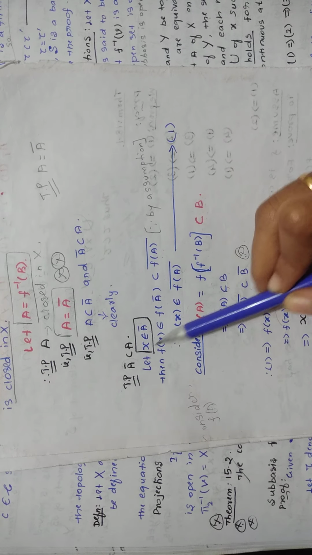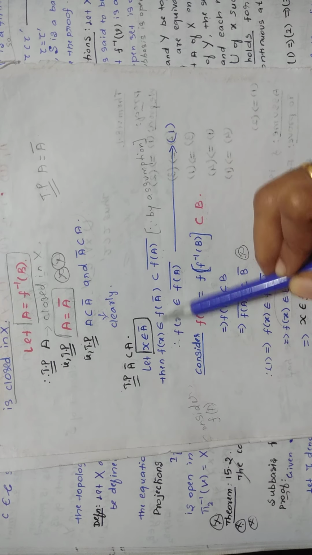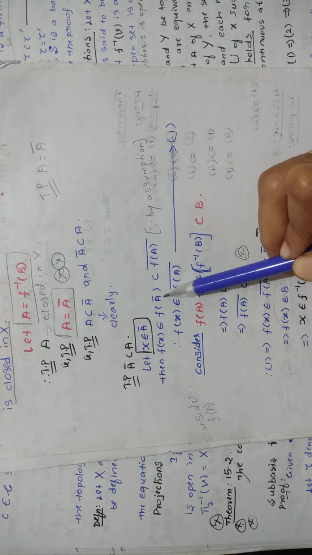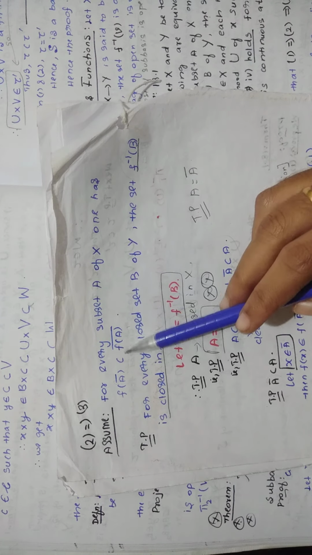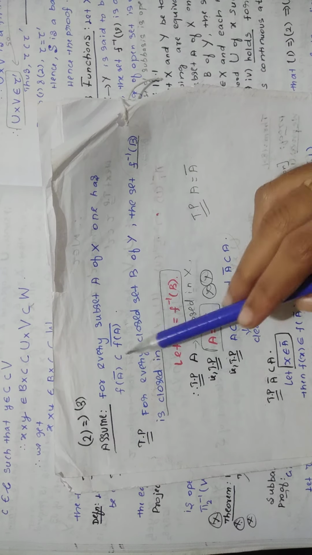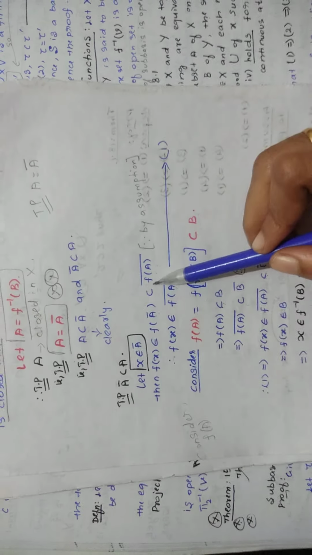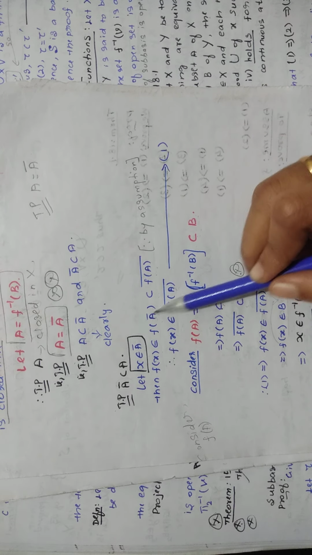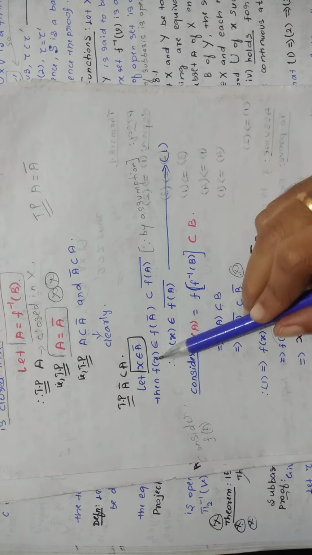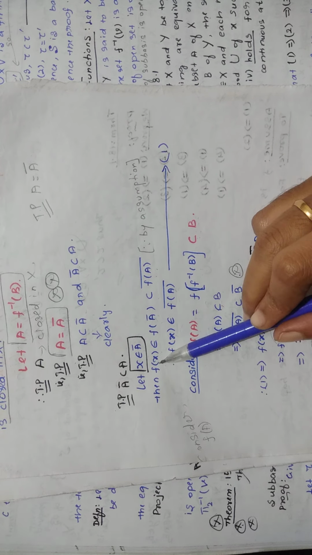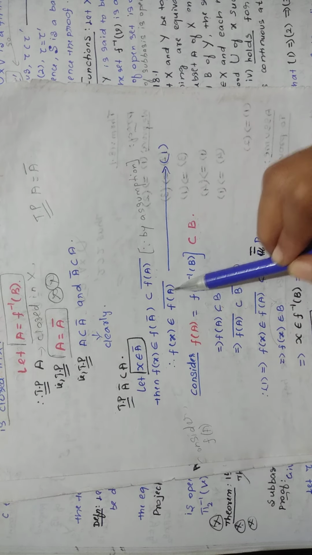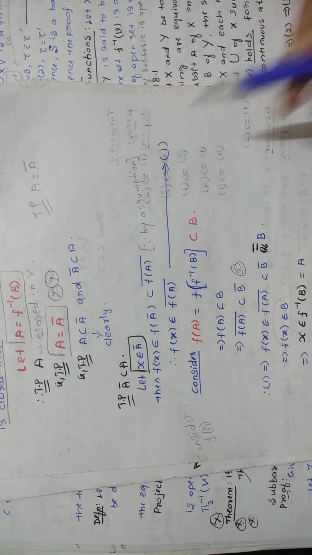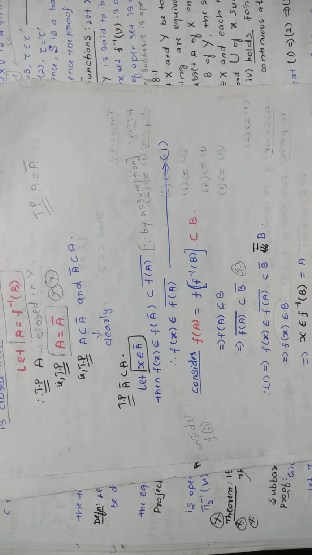Then what you are doing is you are applying F on both sides. F of X belongs to F of A closure. In our assumption we have F of A closure contained in F of A the whole closure. So from our assumption you are writing here F of A closure contained in F of A the whole closure. So from this line, combining these two, you can write F of X belongs to F of A the whole closure. Now keep that as equation number 1, because you are going to use it further.